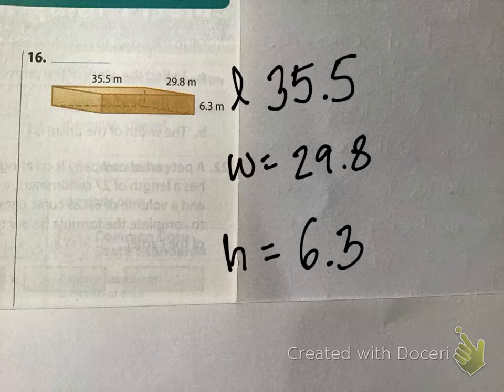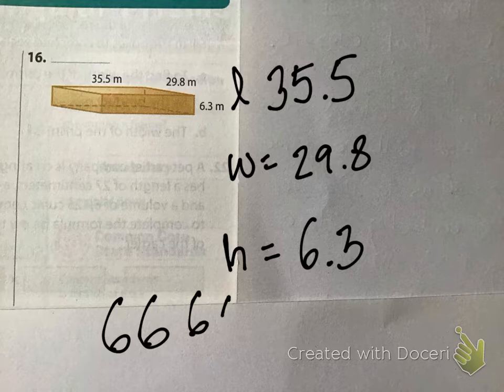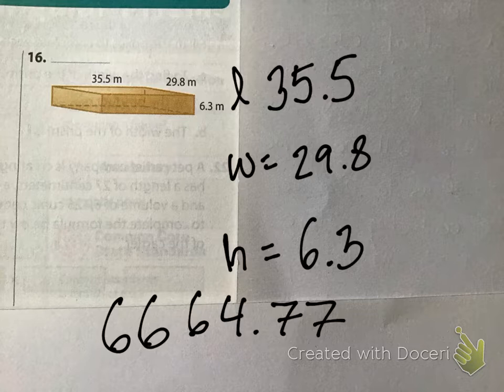But we will want to think about the bases for something else. So we're going to talk about that. Length times width times height. For this one, once again, I just used my calculator because I don't care right now. We get 666.477. And because we're doing volume, it would be meters cubed.